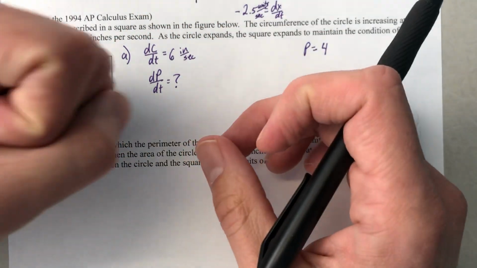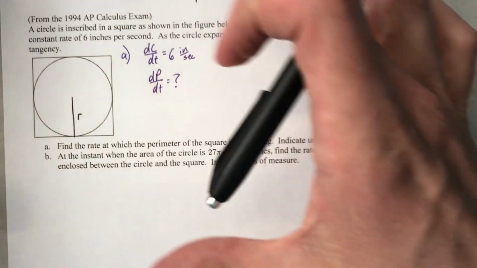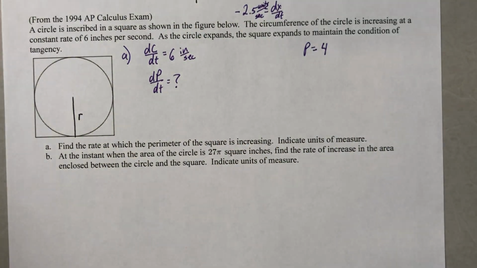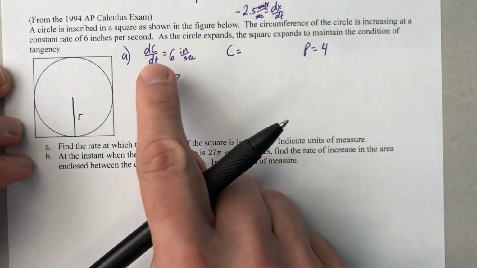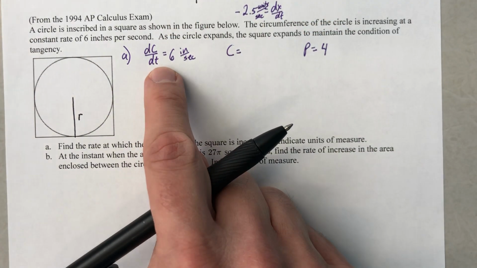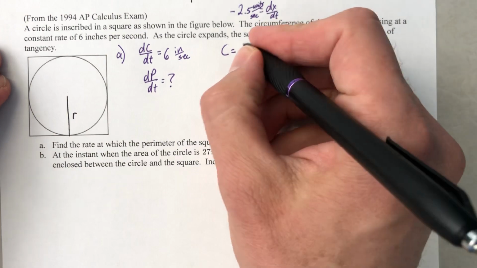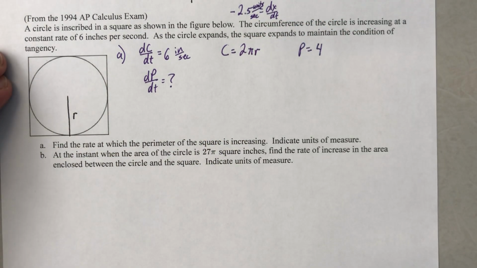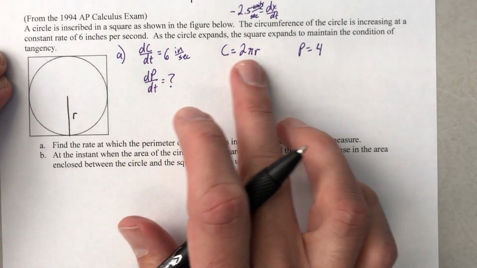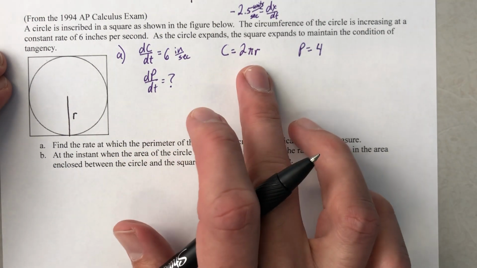So the circle's getting bigger, so the square gets bigger. And what we really have is the circumference of a circle. See this? They gave us dC/dt for a reason. We have that, and we're going to do something with that.